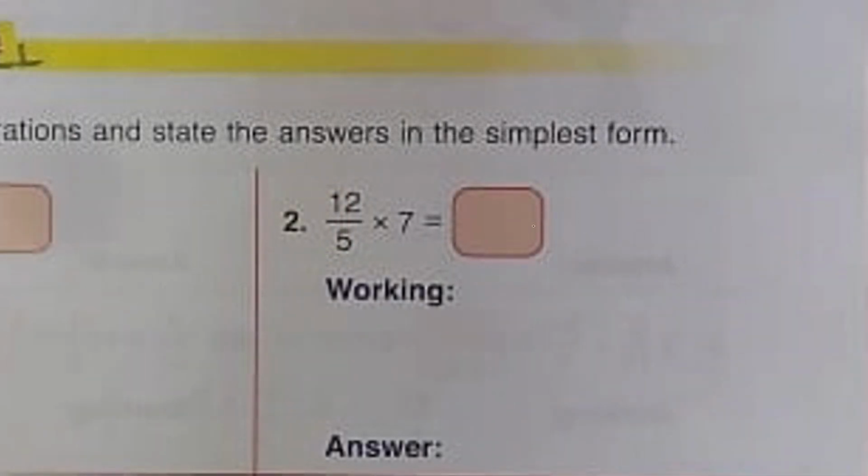Okay, so number 2, we have 12 over 5 times 7. Ooh, that's a little bit different to number 1. In number 1, the whole number is on this side. So how do we do this? Okay, easy.